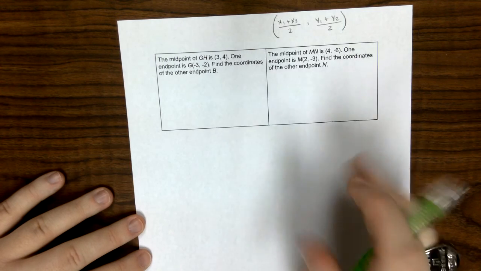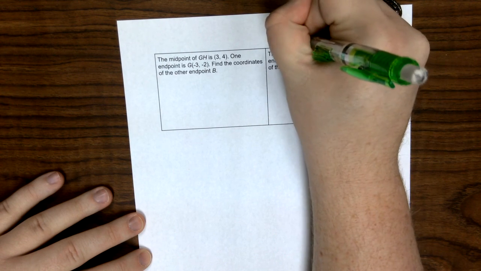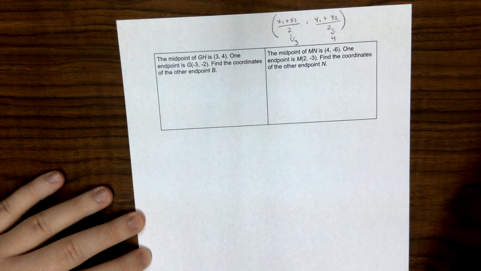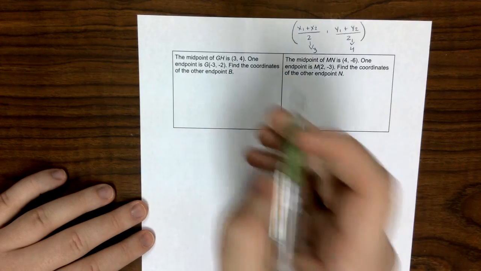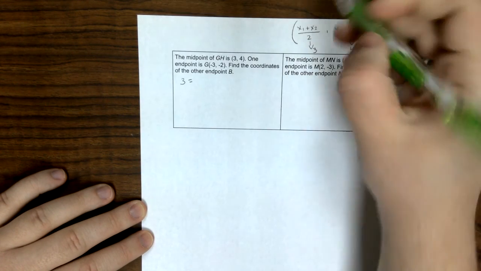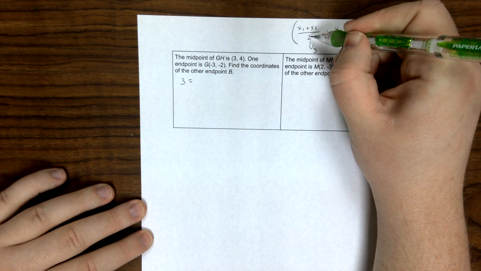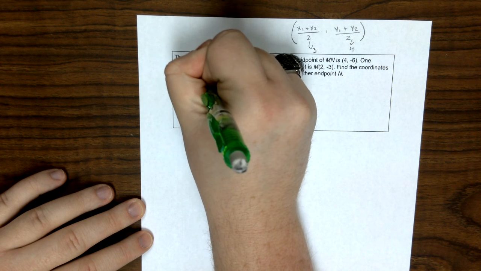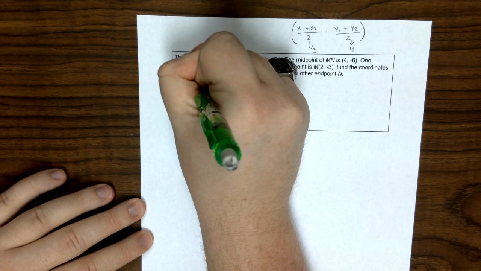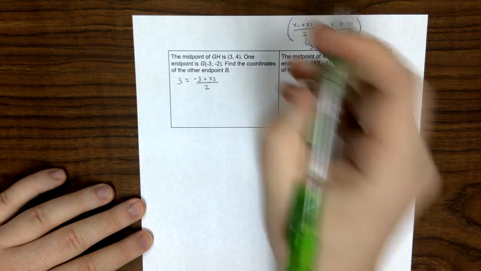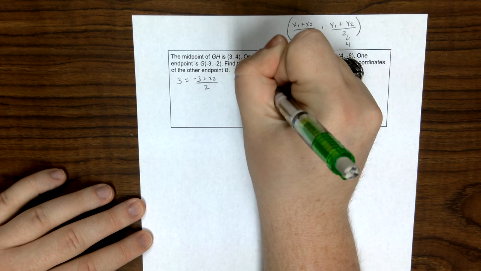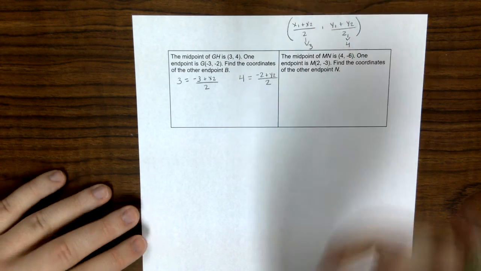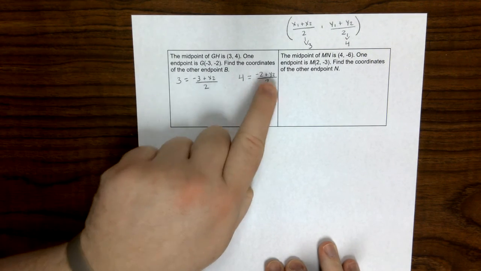So here's what I'd like to do. This part evaluated to 3. This part evaluated to 4. So I'm going to write two equations. So 3 equals, I'm going to set 3 equal to this whole thing right here. And then for x1, I like to plug in the coordinate I had. So negative 3 plus the other one that we don't know, divided by 2. The same thing with the 4 equals y1 plus y2 divided by 2. Right, now we have to solve this for the x2 and the y2.